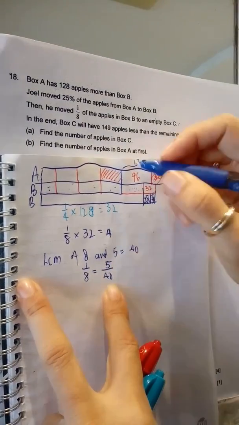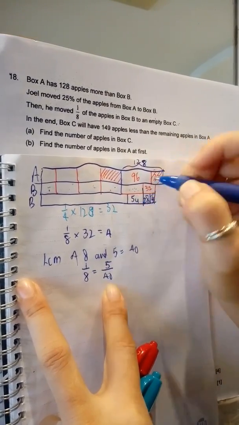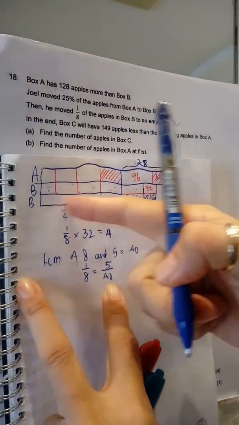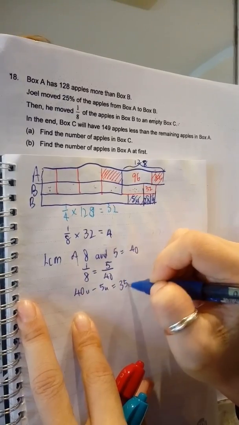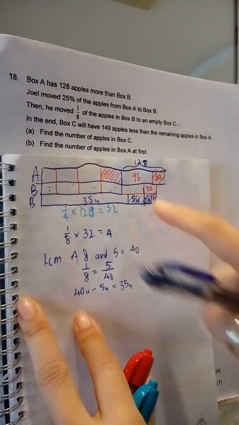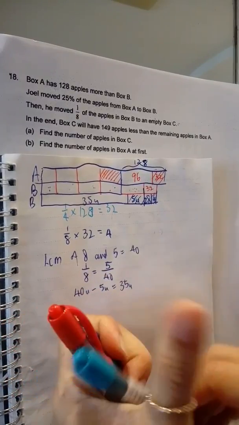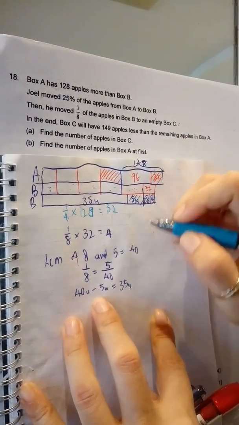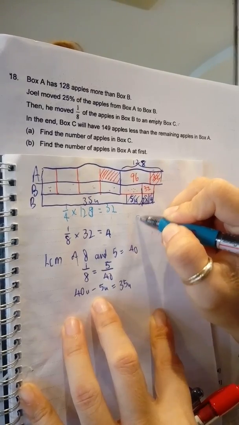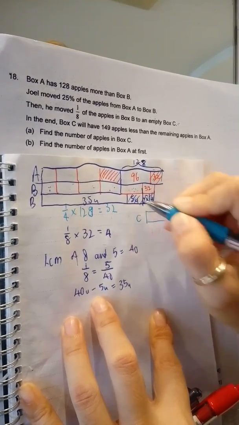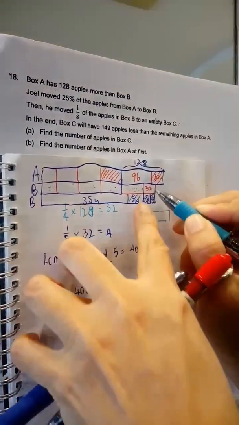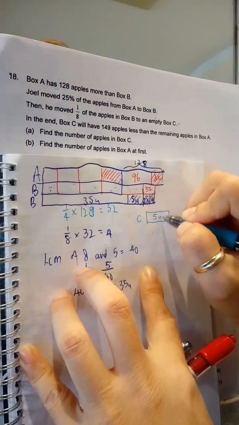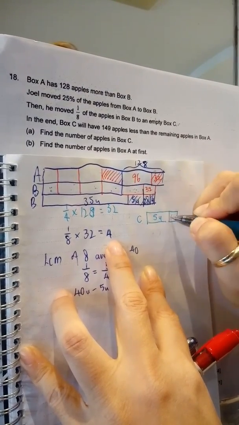So you're going to move 5 units down to box C, and you'll be left with 35 units. So what is your box C? Well, if you want, you can draw it at the side. For your box C, since you only move the shaded part, 1/8 of the 40 units and 1/8 of the 32, your box C ends up having 5 units and 4. This is your box C.